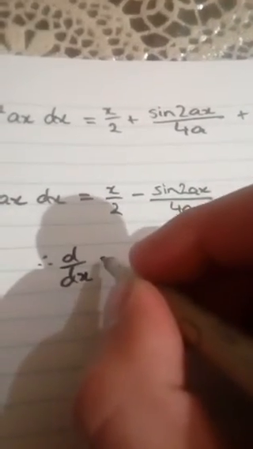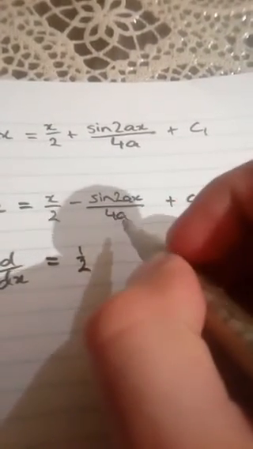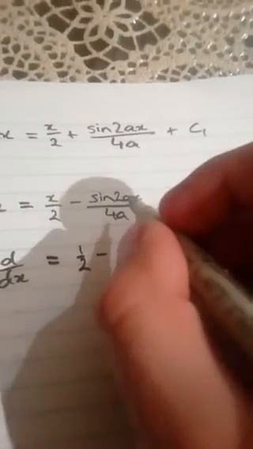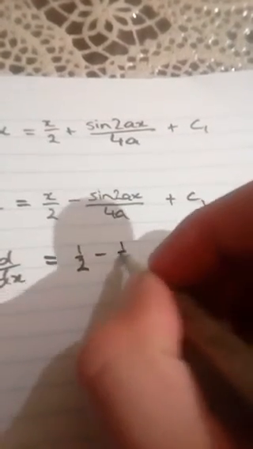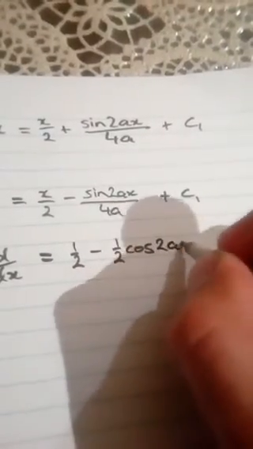So now what we're going to do is derive this. Now the derivative of any constant is 0. And then we're going to derive this. So therefore d/dx of the above. Thank you, Mr. Deltron. I appreciate it. d/dx of that's a half. And then the derivative of sine is cos. So that's going to be half minus half cos 2ax.